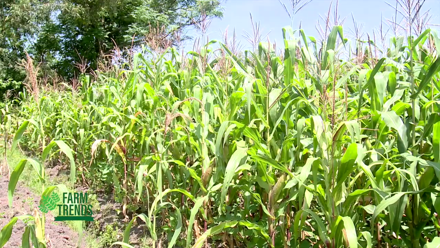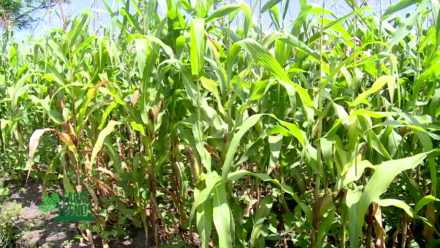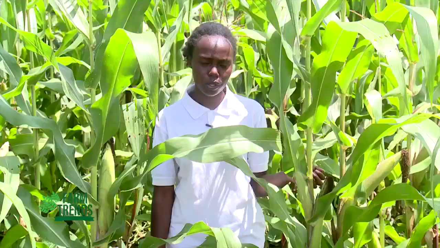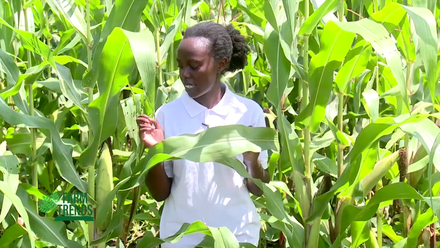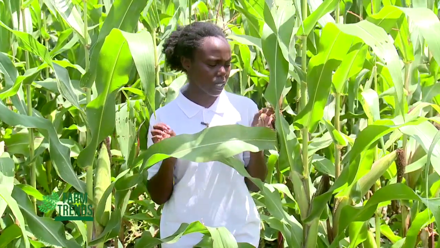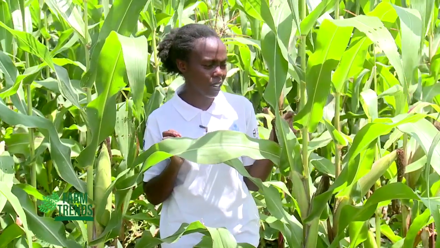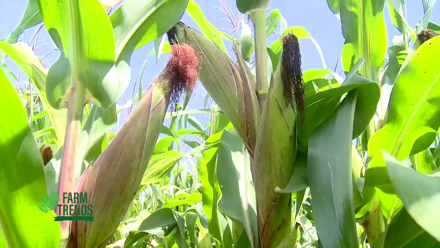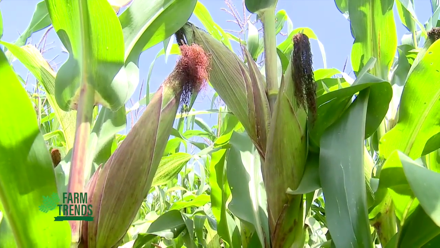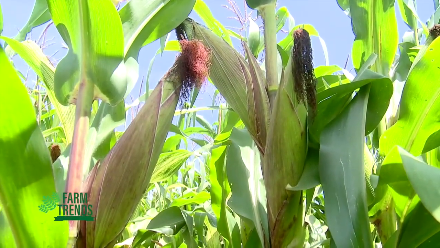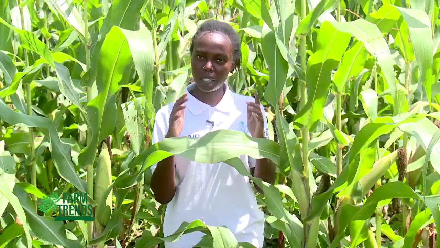So this is the farm that we introduced parasitoids to when the maize was about 2 weeks old, and clearly we can see there's a difference between this farm and the farm we've just come from visiting. On this farm, most of his maize have cobs already, and they are all of the same level. They have all tasseled at the same time, as opposed to the other farm where some had tassels, some had not, some were shorter, some were longer.